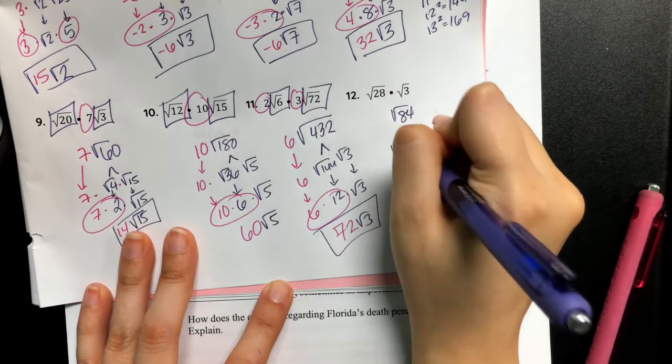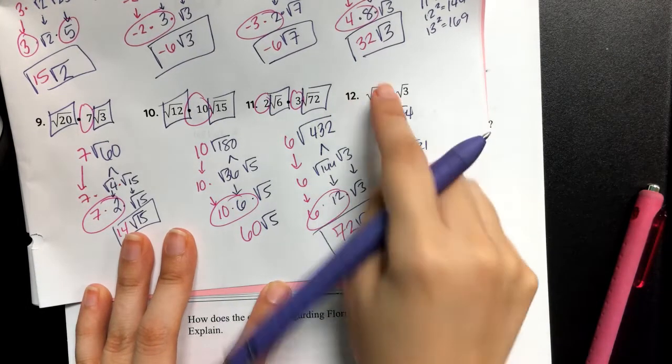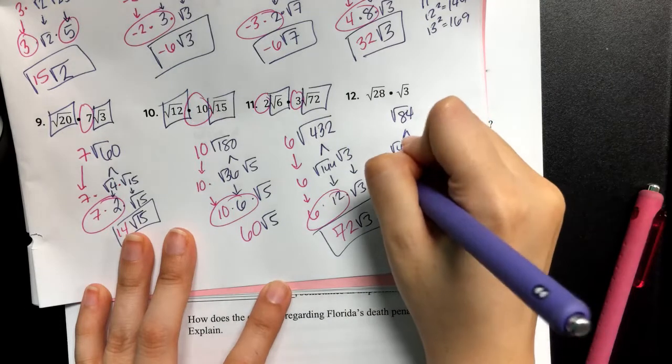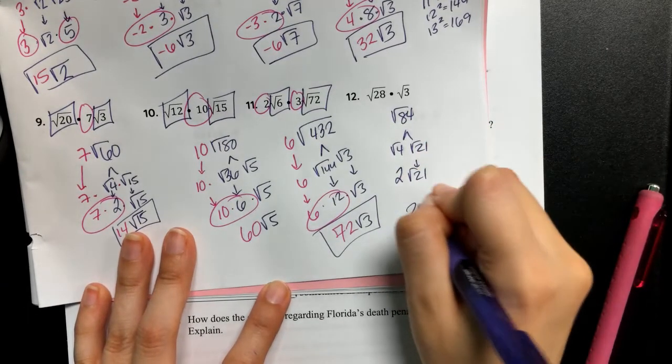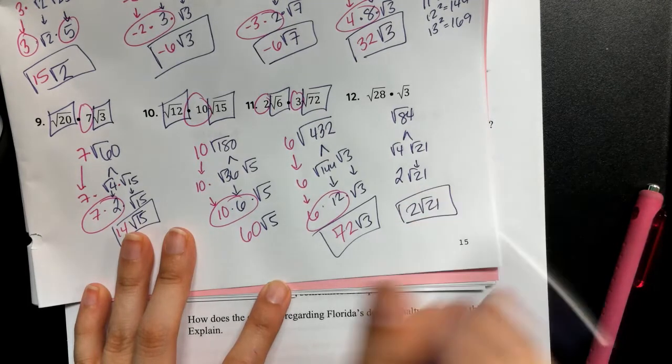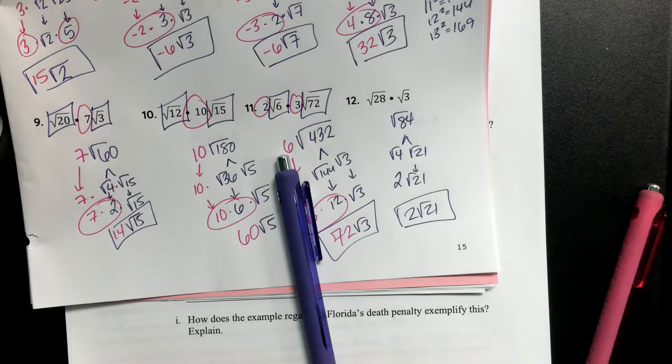So square root 4, square root 21. This time we don't have any whole numbers out in front, so it's just going to be these two. Square root 4 is 2. Square root 21. And that's it. That's your answer. 21 won't simplify to anything else.